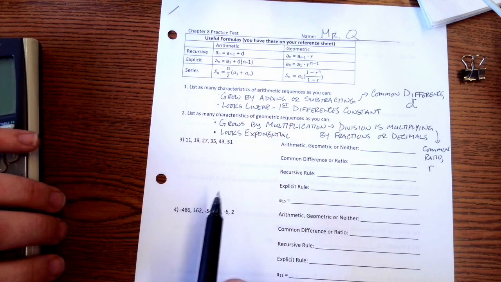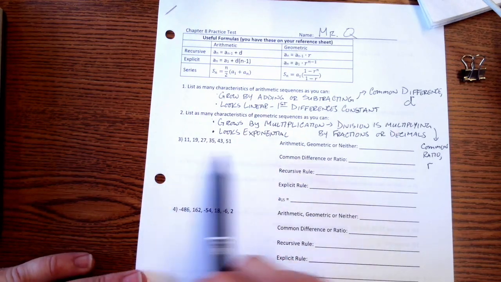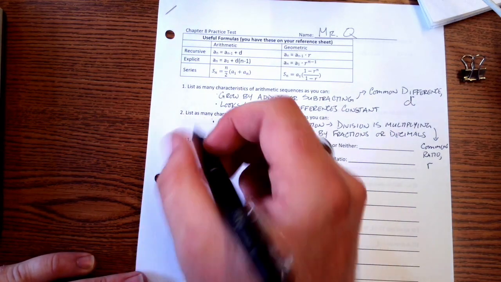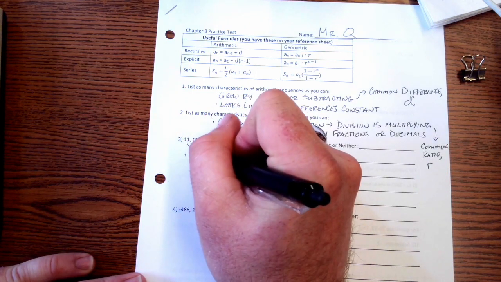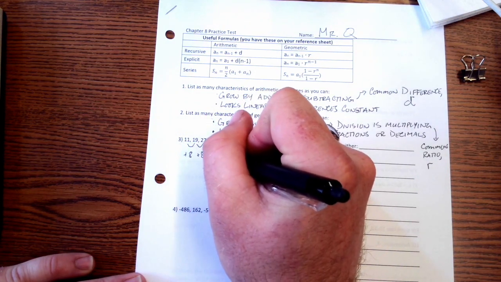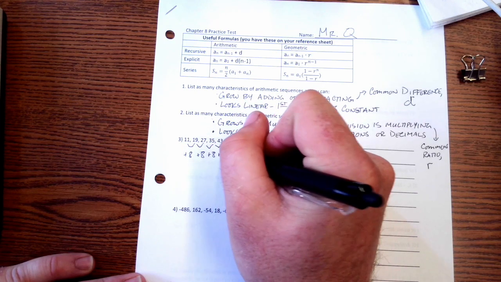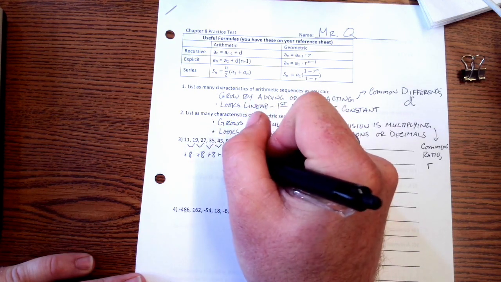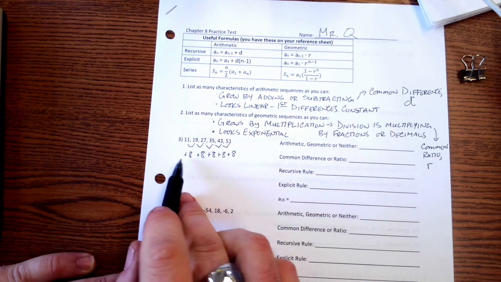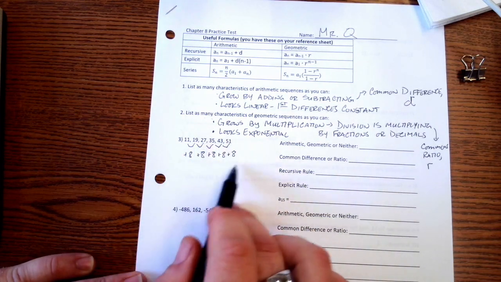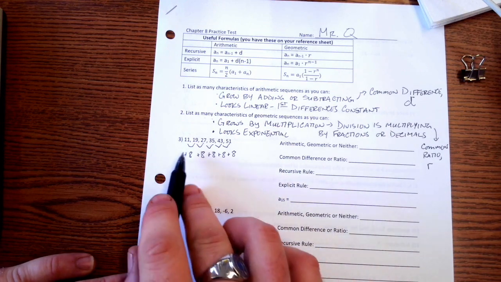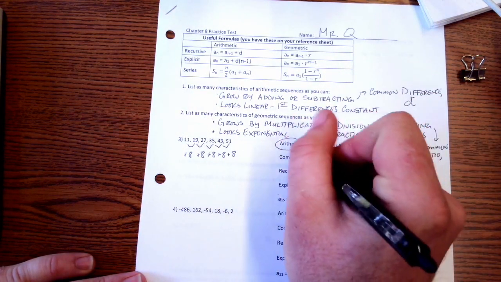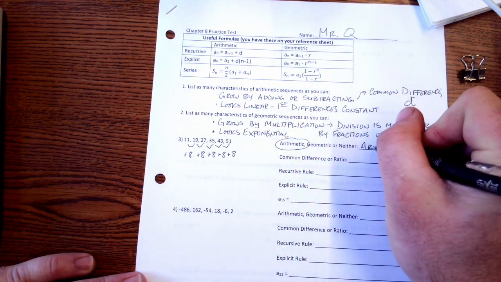So, number 3. Is this sequence arithmetic, geometric, or neither? Well, if I go from 11 to 19, it looks like I'm adding 8. 19 to 27 is plus 8. 27 to 35 is plus 8. 35 to 43 is also plus 8. 43 to 51 is also plus 8. You have to check all of them, because remember, if any one of these is different, it's not actually arithmetic. But because we are just adding and we're always adding the same number, this is an arithmetic sequence.